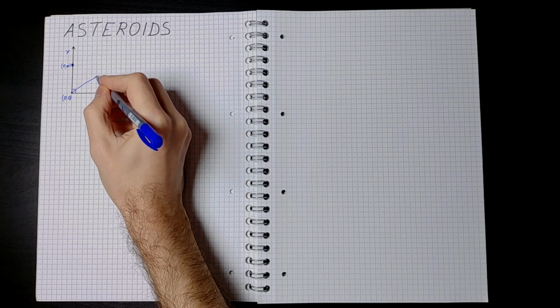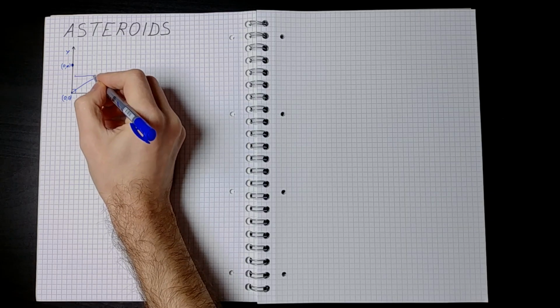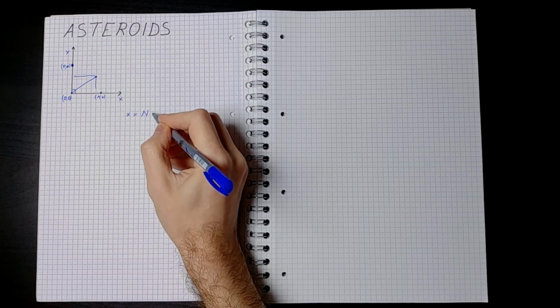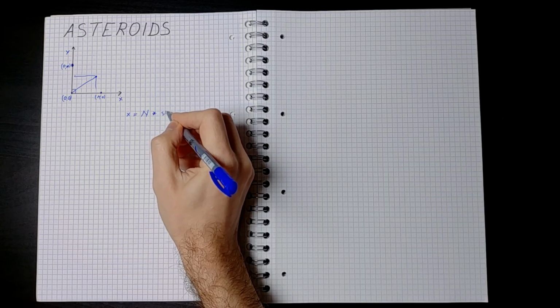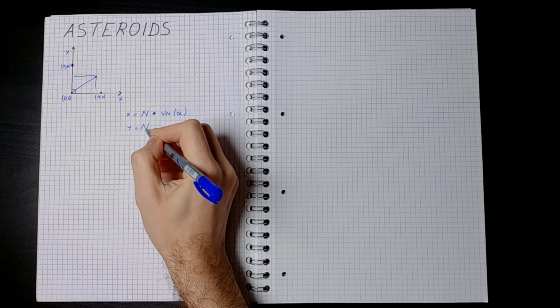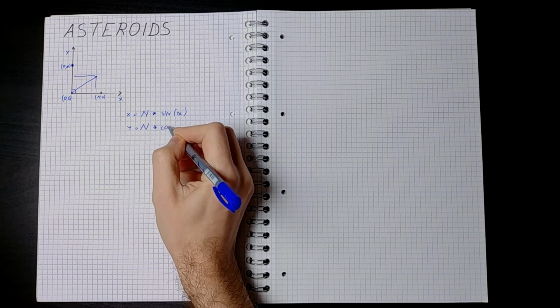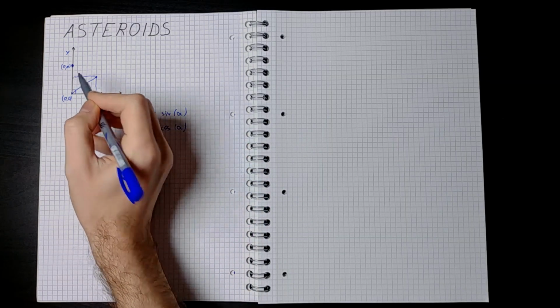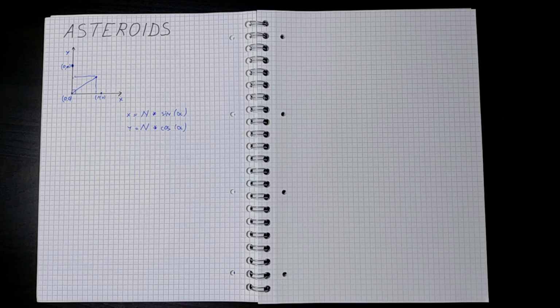What if the pixel is at an arbitrary angle? The formulas to calculate the position in 2D space are simple. x equals n multiplied by sine of the angle, and y equals n multiplied by cosine of the angle, which, if we apply to 0 degrees or 90 degrees, will give these results correctly.